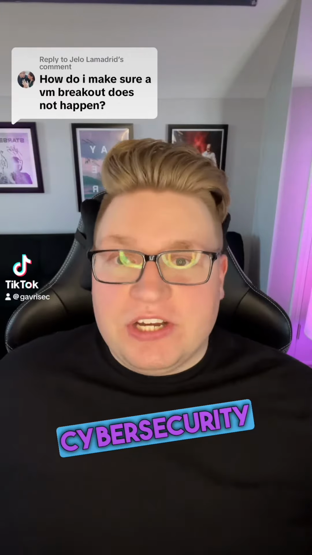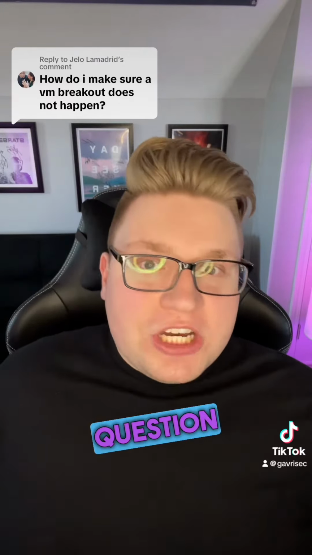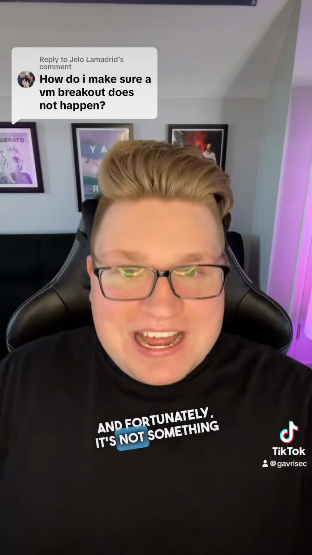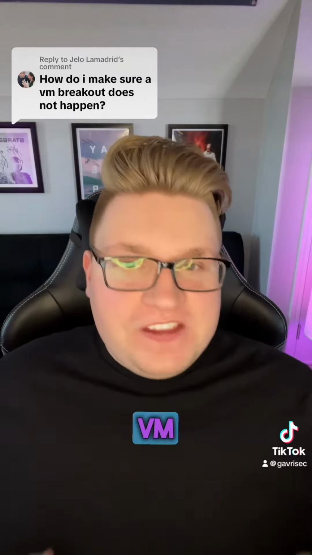When learning cybersecurity using virtual machines, the question asked was, how do you prevent a VM breakout? Now, this is a great question, and fortunately it's not something you have to worry about often. A VM breakout is when either a hacker or some sort of malware breaks out of a virtual machine and attacks or infects the host computer.